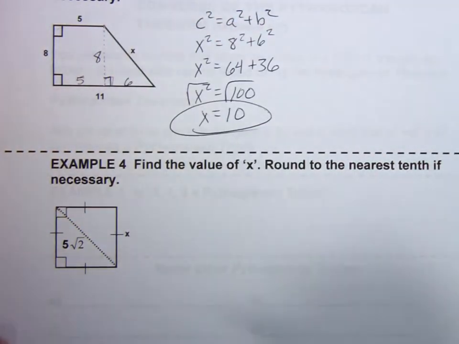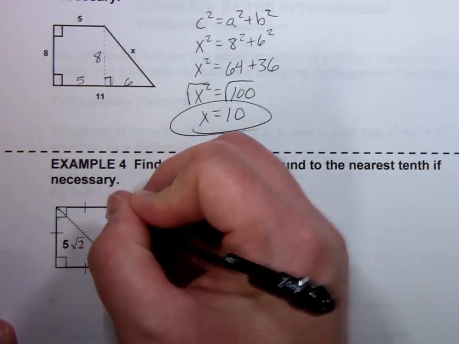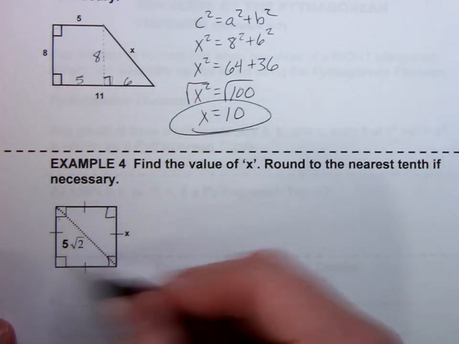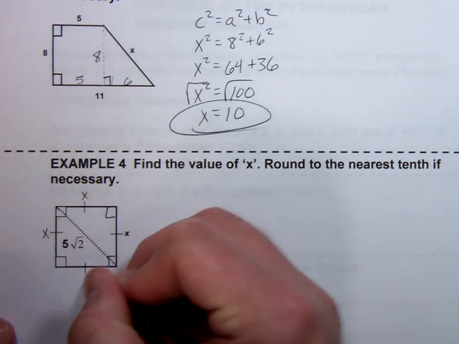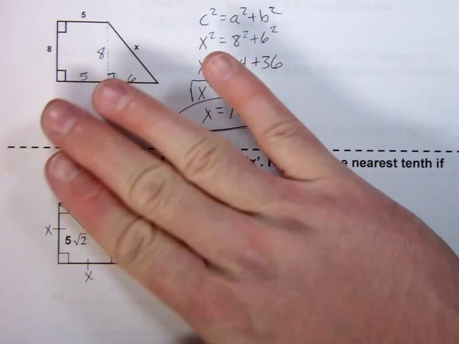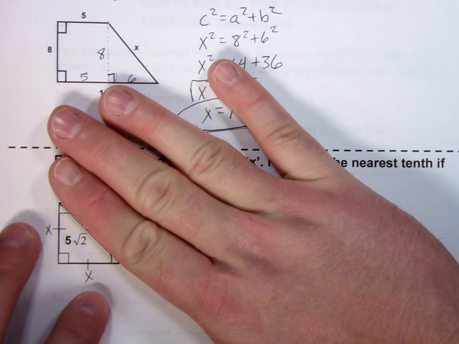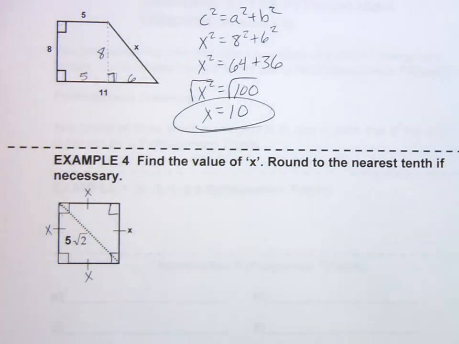So I'm going to be focusing just on a right triangle here. Well, in a square, all 4 of these angles are right angles. So if I'm focusing on either one of these triangles, they should be the same. Because if this is x, this is x, this is x, this is x, all those sides are congruent. Now this is one of those special cases I mentioned earlier. In this right triangle here, I have only been given one side. I'm actually missing 2 sides. But because those 2 sides are the same, they're congruent, I can still set up an equation using Pythagorean theorem and only have one variable.